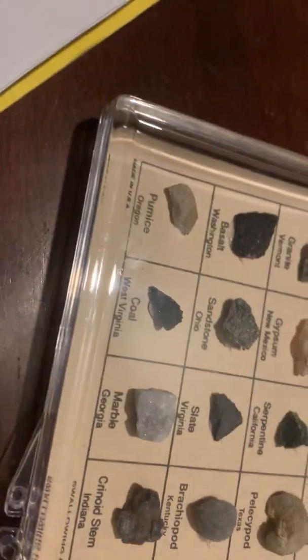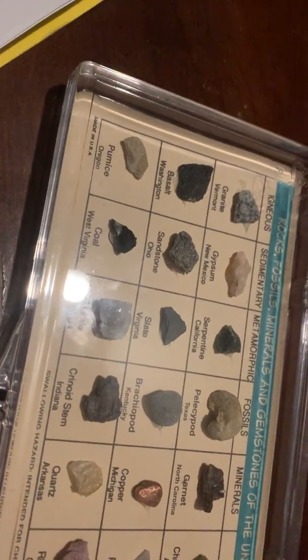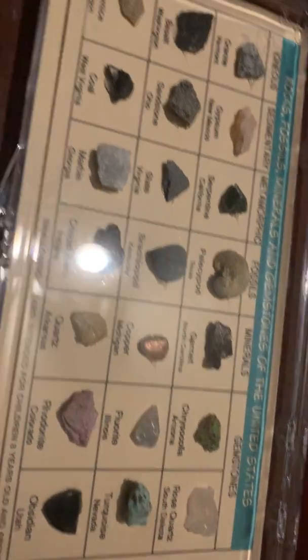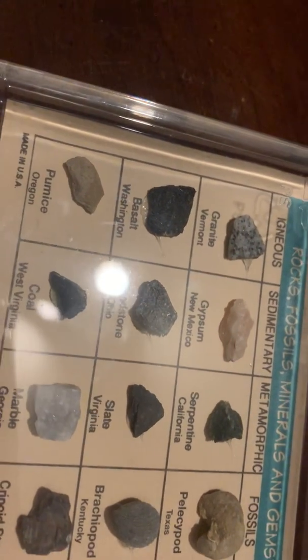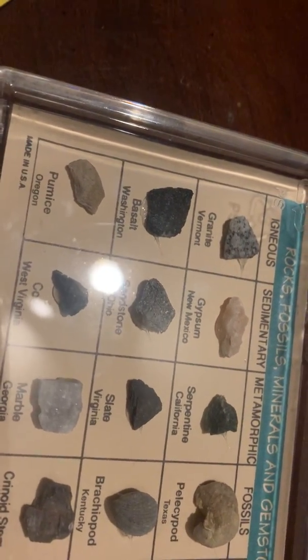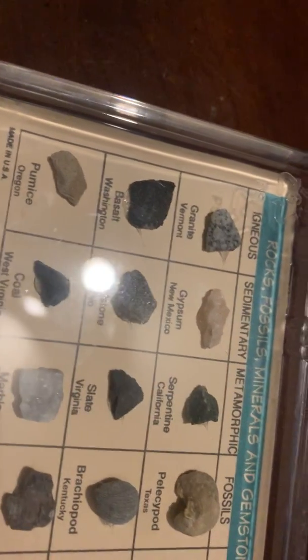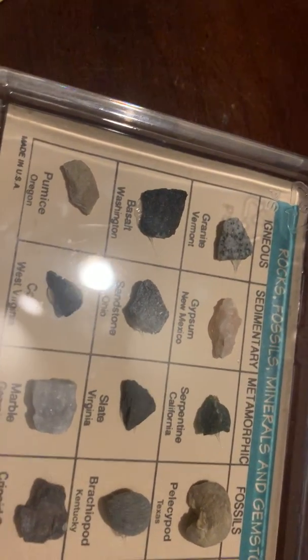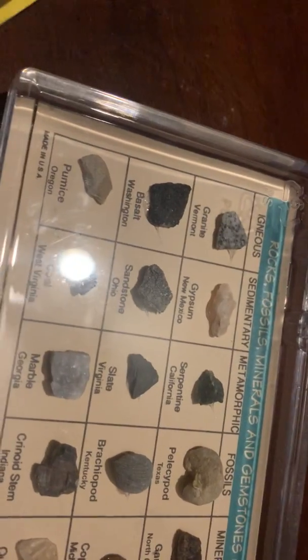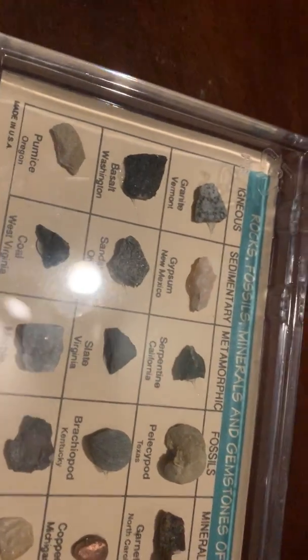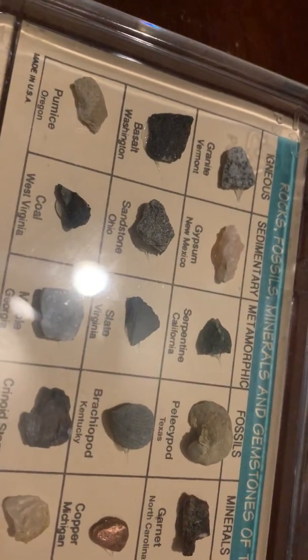It's stated whether they're rock, fossil, mineral, or gemstone on top. Then the type of rock, as you can see in the top left corner, it says igneous, which is a type of rock, and then the name of the rock, which is granite, and the state in which this specific specimen was located, which is Vermont. As you can see, the states vary from rock to rock.